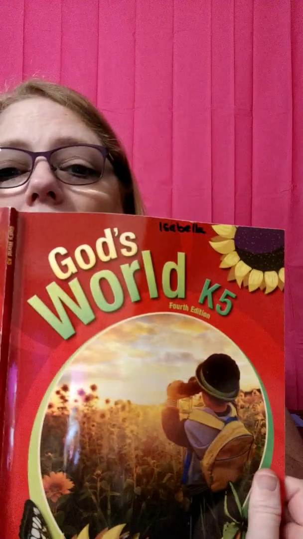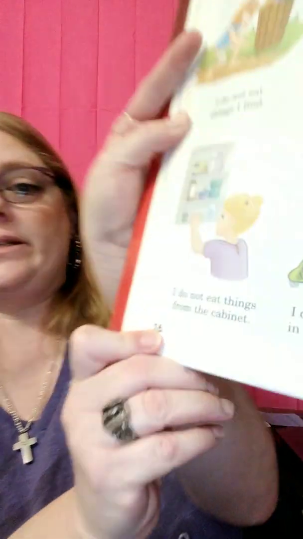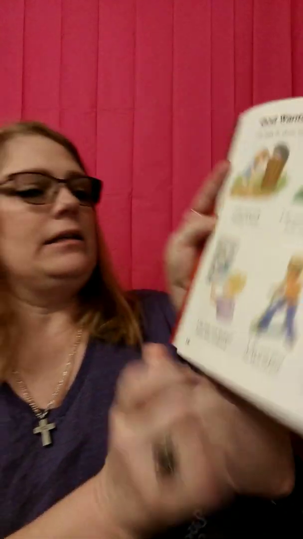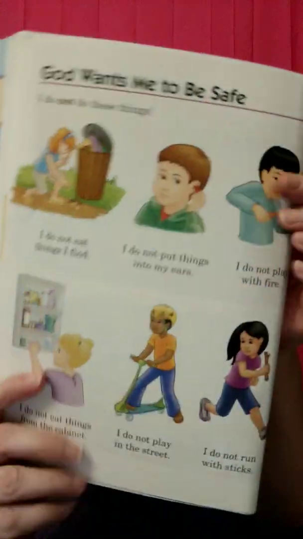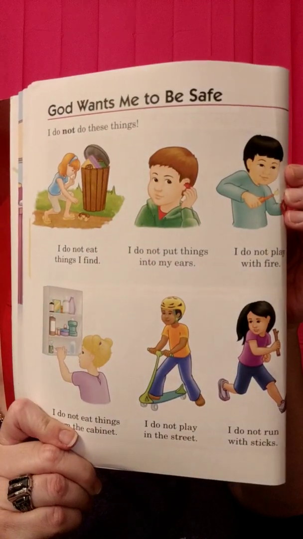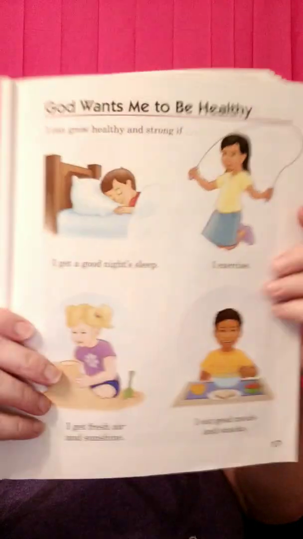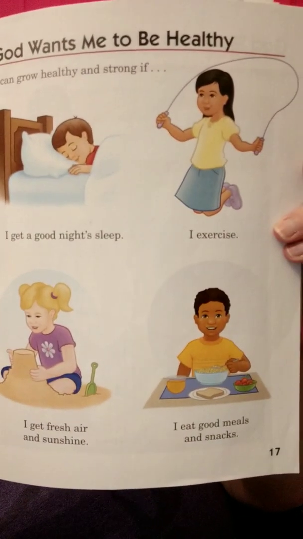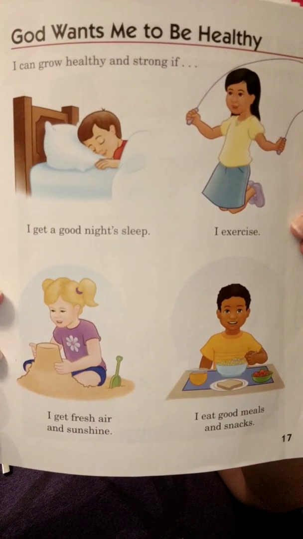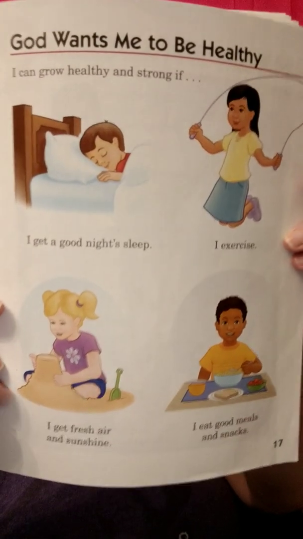The next one we're going to cover is God's World. God's World, K5. We're going to go to page 16. This one I can show you because I have one of these. If you do not have it, which is only Layla, this is your pictures. You don't have to do any work. Right now, it's just listen, okay?